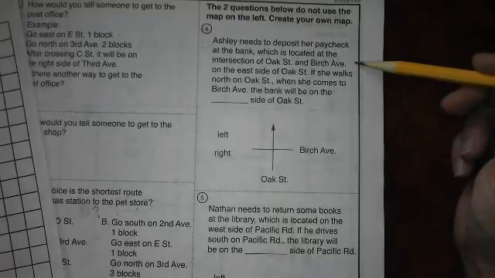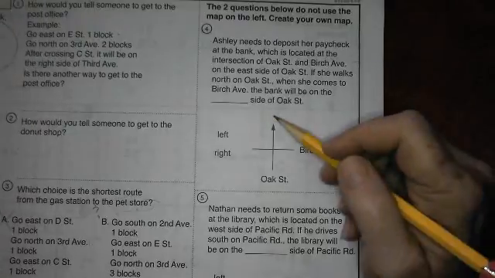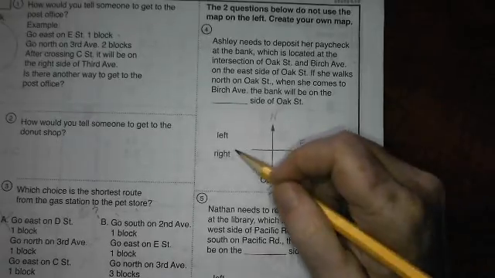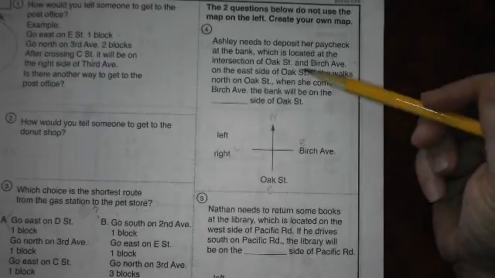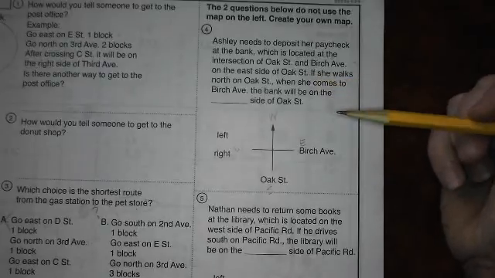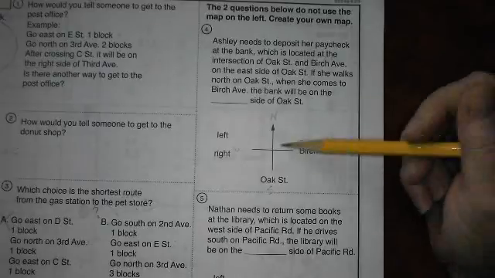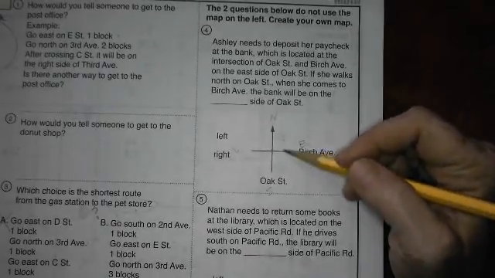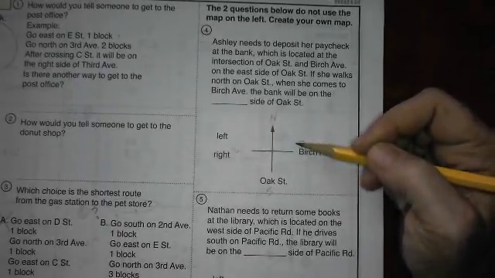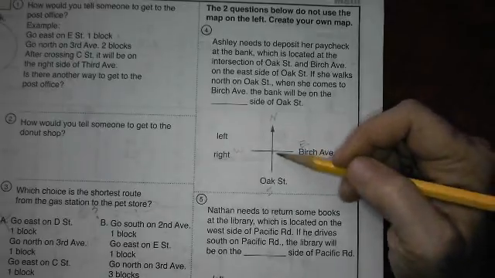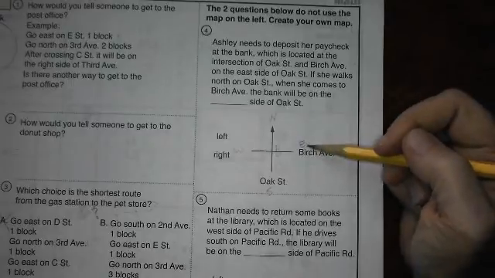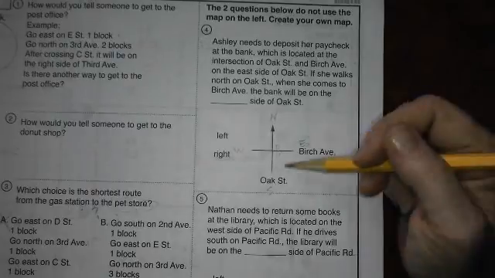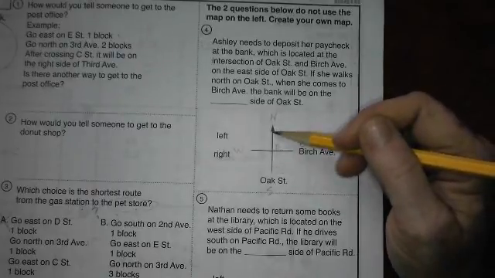So let's see. This is north. What did it say? Never eat soggy waffles. It's on the east side of Oak. The east side is over here where the E is. So it's going to be over here somewhere. Okay. If she walks north, so her bank is, I don't know, it's over here somewhere. It's on the east side of Oak. If she's going north, is that on her right or her left? Well, if you face north, then that's going to be on your right. So you just circle right like that.